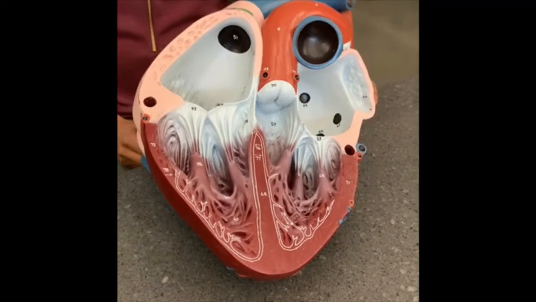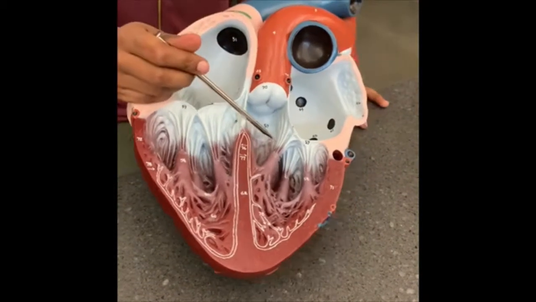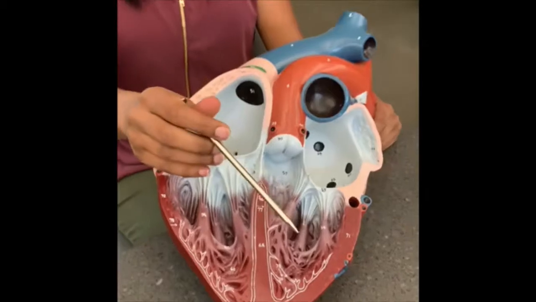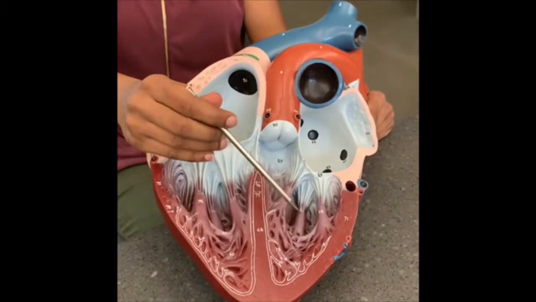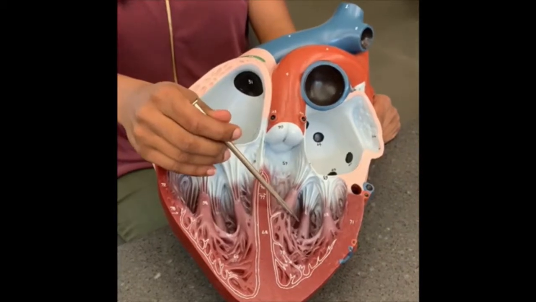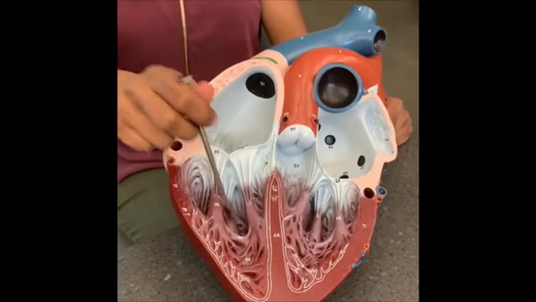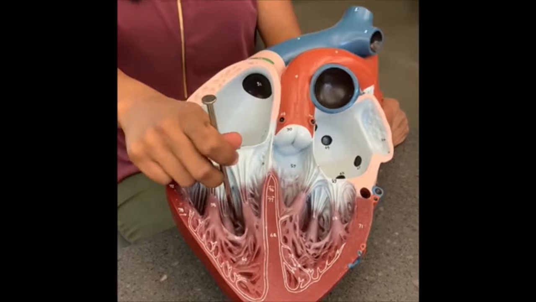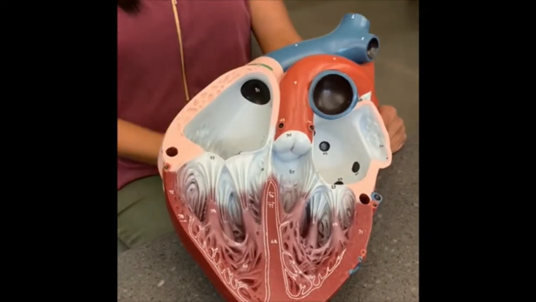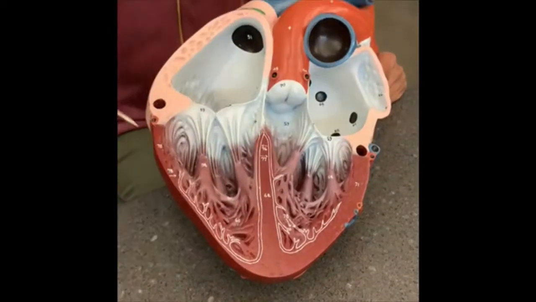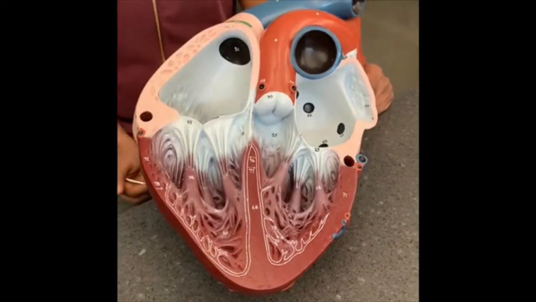Because it has to have that much force. Exactly. From the left ventricle, blood is gonna go all over your body. In the right ventricle, where's blood gonna go? From here only to the lungs. Exactly. Is everyone crystal clear about the chambers here?